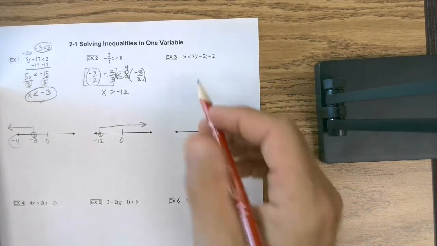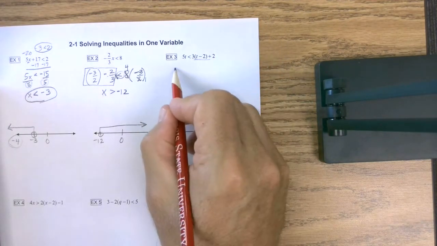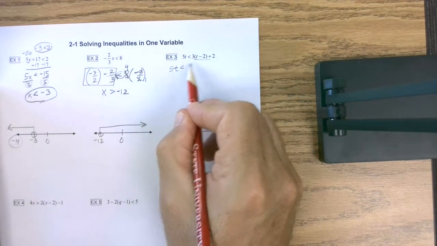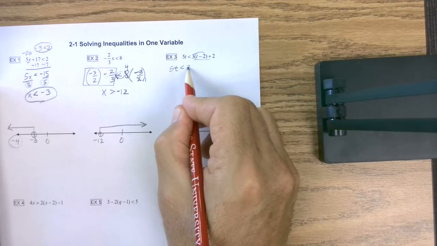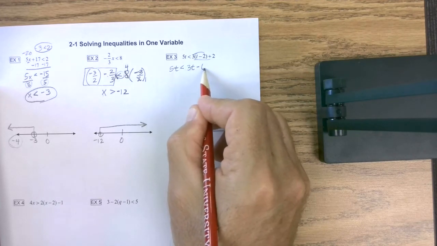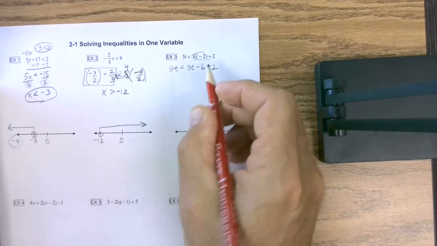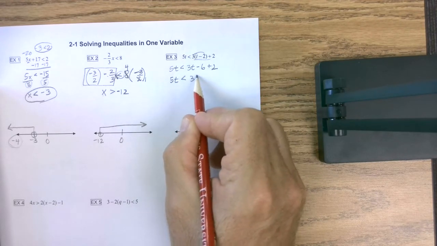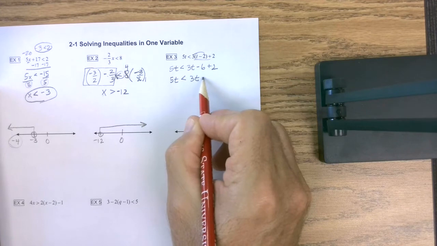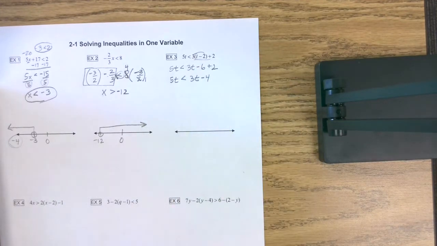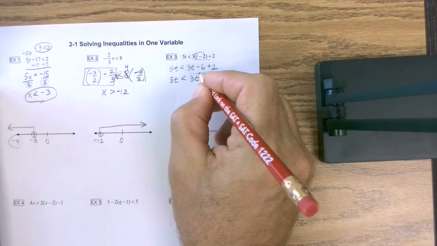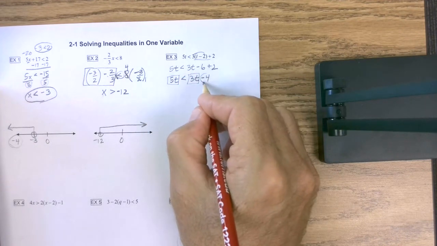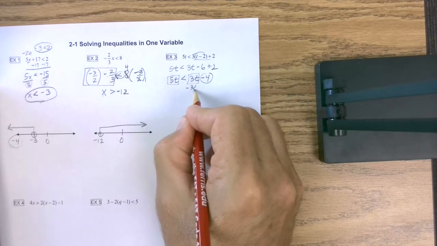Number 3, example 3. We're going to clean this side up first. So I get 5t is less than, distribute, 3t minus 6 plus 2. And I'm going to continue cleaning that other side up by adding like terms. Just get into the habit of doing that. It'll help your life out a little bit. And now I know I've got like terms in boxes. And this is a circle. So I'm going to go ahead and get rid of that box over there.